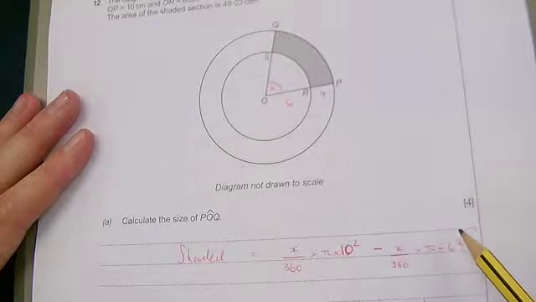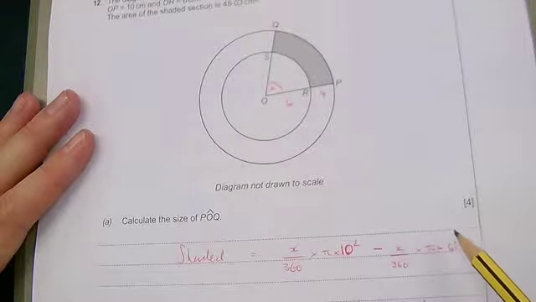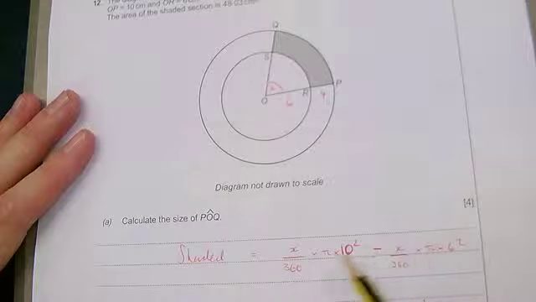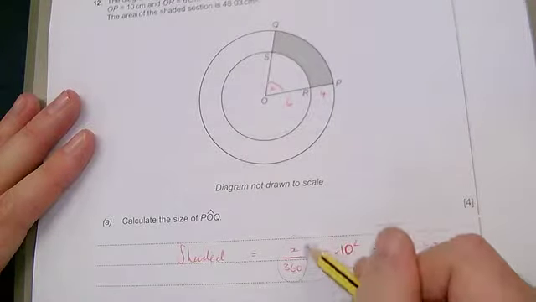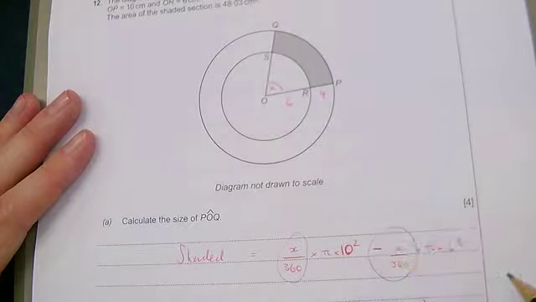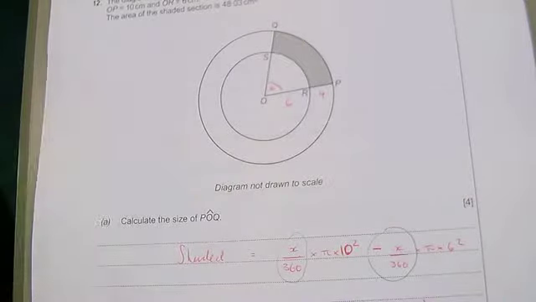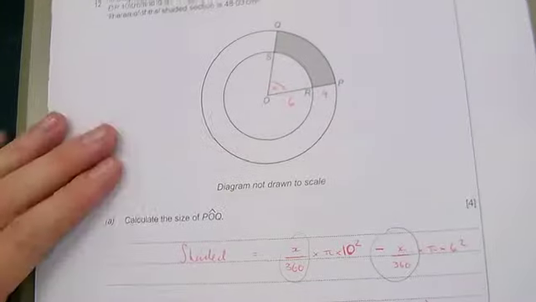Are you happy with the first bit? Yeah. Hard idea to get your head around this bit. What do you notice about both of these bits? What's in both? The x bit. Okay. Now pi is in both, but I want to get x on its own. So if I brought pi out as well, it'd just be one more factor. It's not really going to help me.